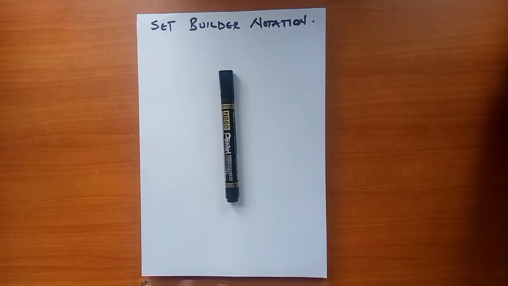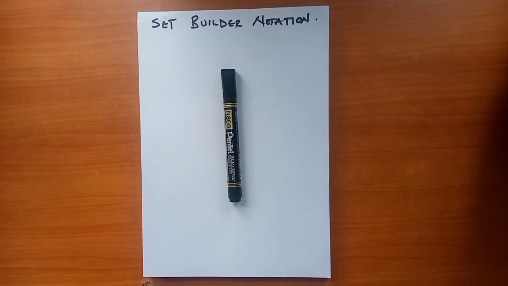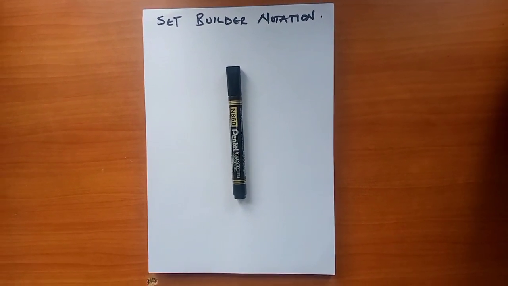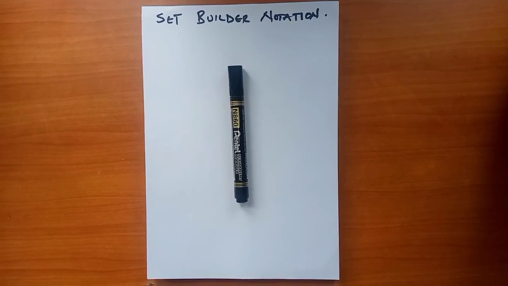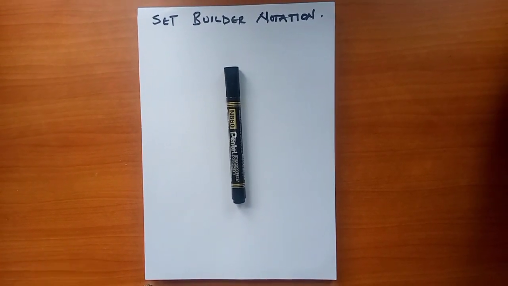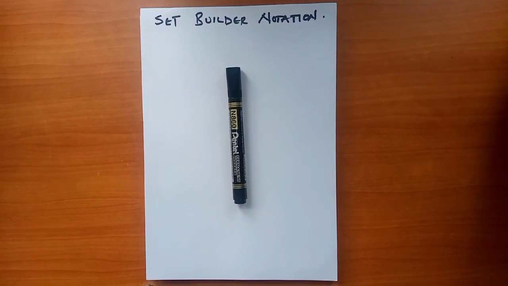Set builder notation. Previously we looked at the four methods that we use in set representations, of which set builder notation was the second method that we looked at. Now in this video we want to look at several examples and to take into consideration all the factors and all the requirements that are expected of us in as much as we are representing sets using this method.